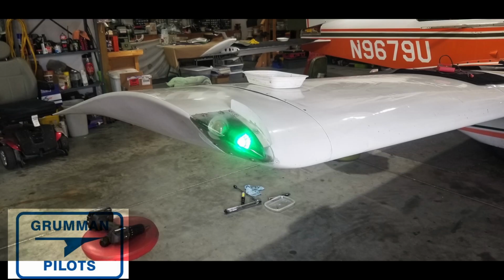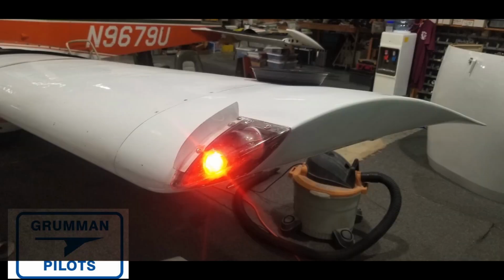Now, again, as I say, sometimes you get a twofer in a picture. Here we are checking the nav light. And guess what? The nav lens is pretty clear on this side.